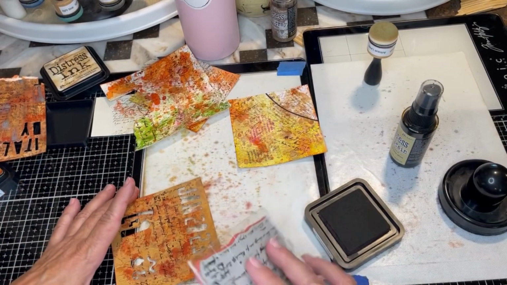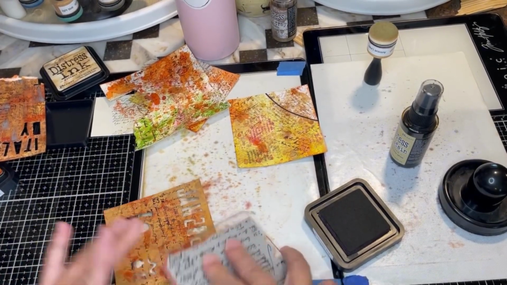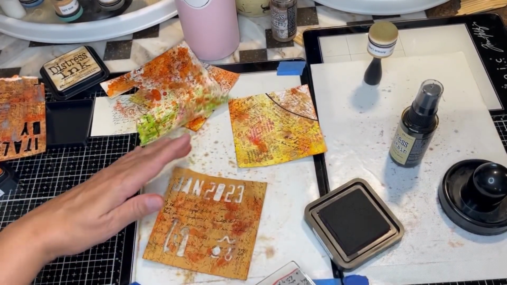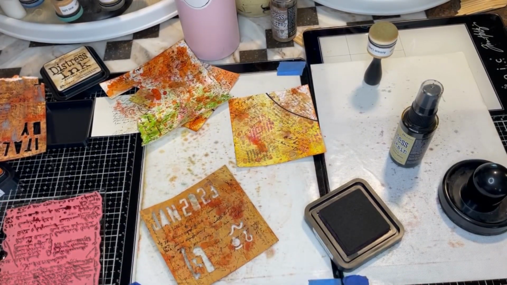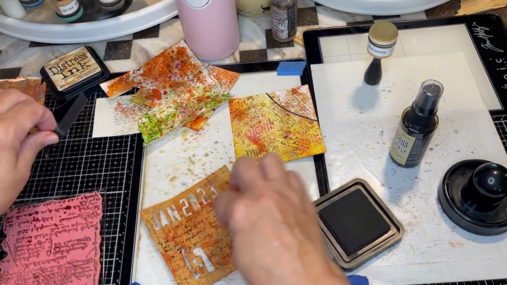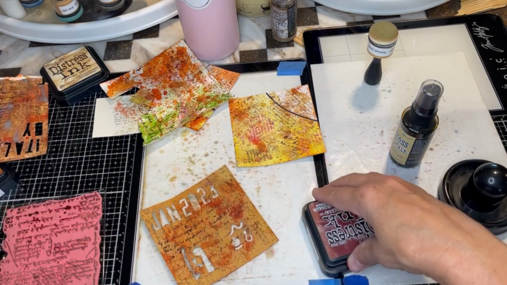I really honestly don't know how much of this I'm going to use. I'm either going to use it for a bunch of little things because there's not a whole lot of it, or I'm going to use it for one leaf or something.